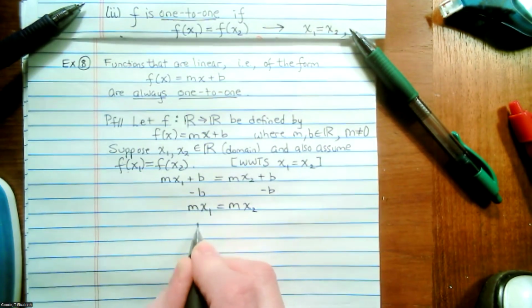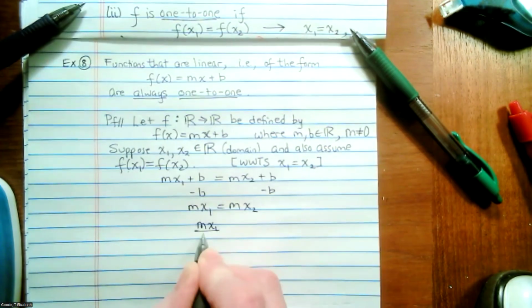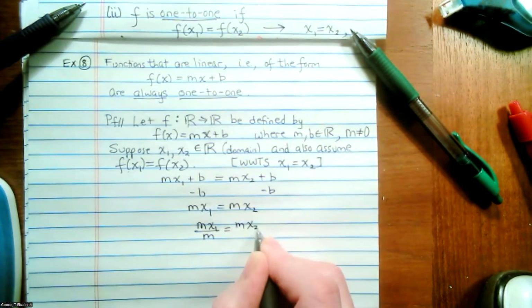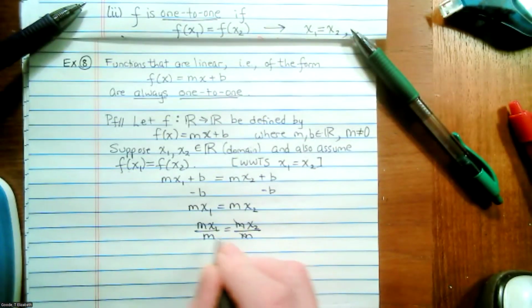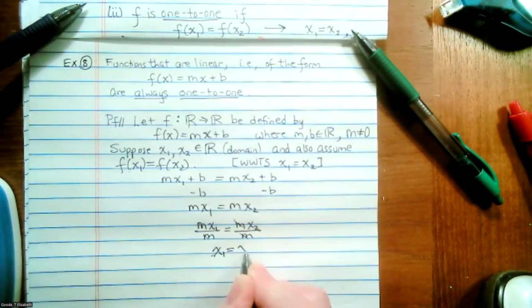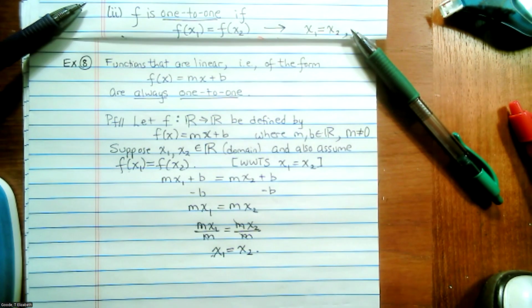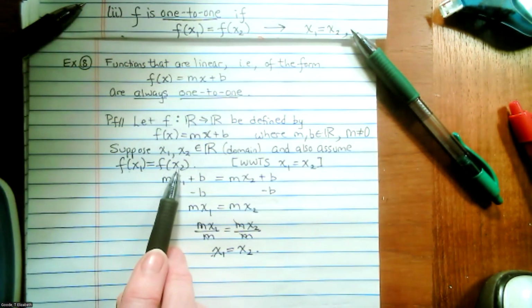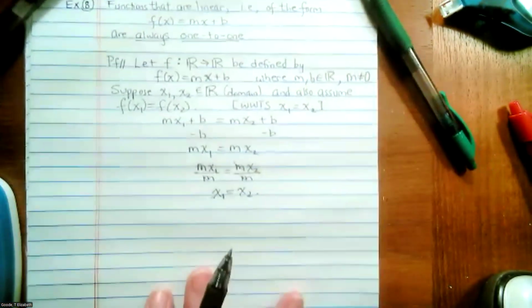We can just divide both sides by m, and that's why we need m to not be 0. And the m's go away. That's perfectly legal, and we get that x1 is equal to x2. So any linear function is going to be a one-to-one function, because if f of x1 equals f of x2, we could easily prove that x1 equals x2.